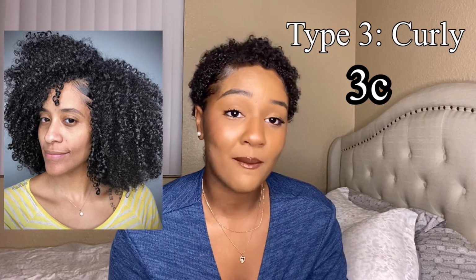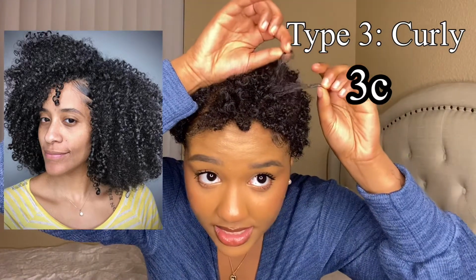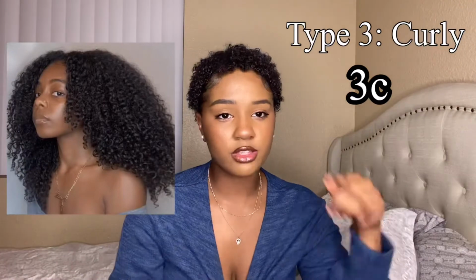Type 3C hair, let me rep my set real quick. I got type 3C hair. Type 3C hair is described as voluminous, tight curls and corkscrews. Type 3C hair is usually the size of a pencil or a straw. Type 3C hair can be kinky or curly, with lots of strands of hair densely packed together. As you can see, it's just a lot of hair packed together to make the curls.